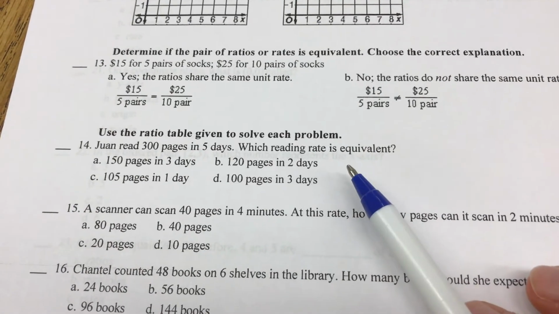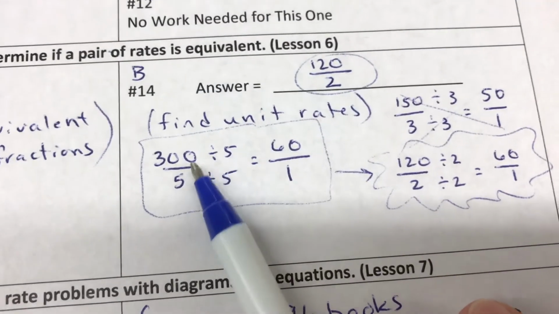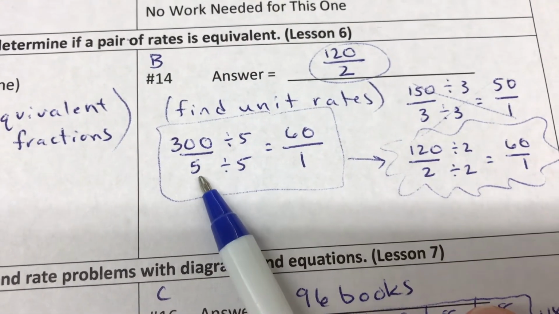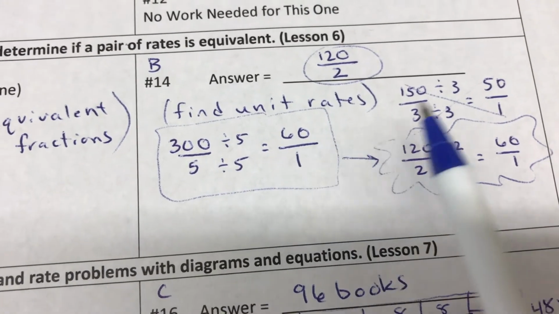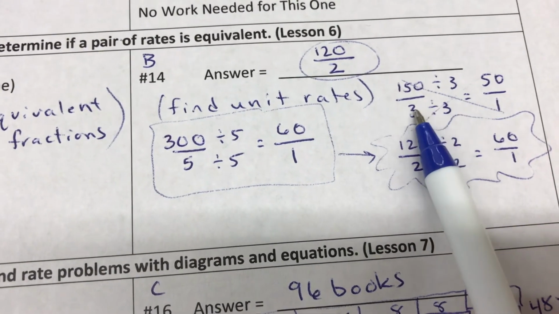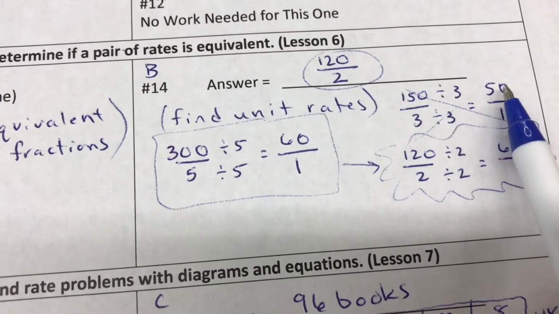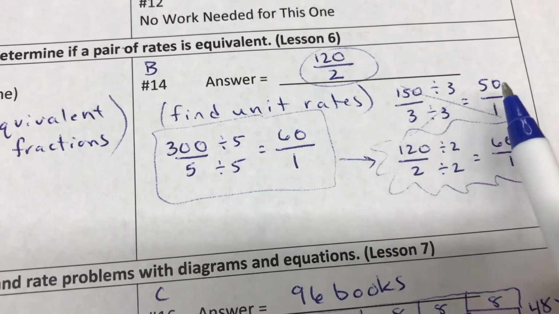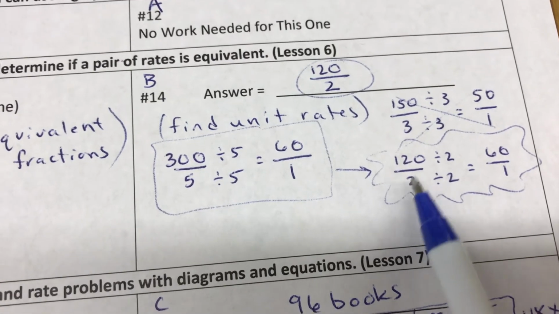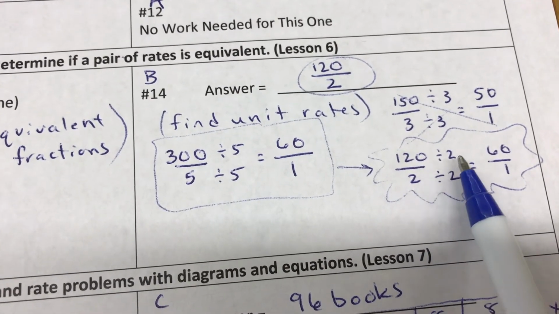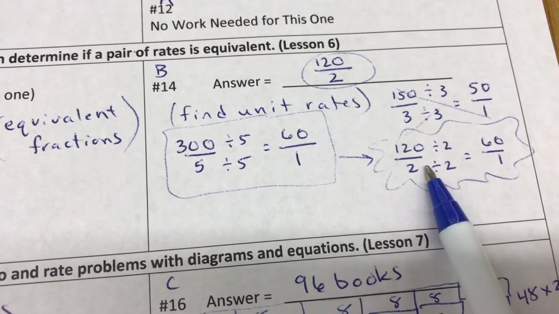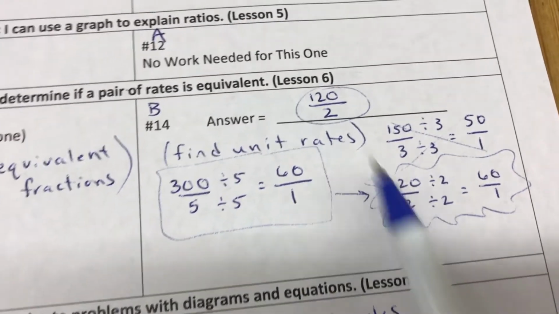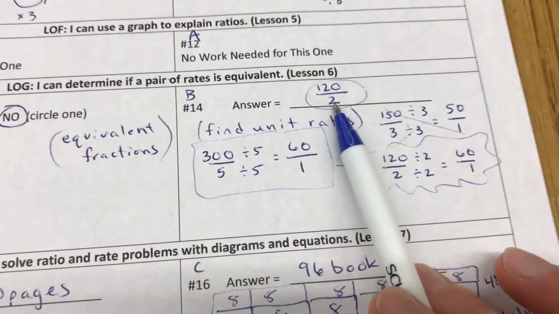And then number 14, Juan read 300 pages in 5 days. Which reading rate is equivalent? So what I did was I found the unit rate for this. 300 pages in 5 days divided by 5 is 60 pages per day. So then I started with A, 150 pages in 3 days. That unit rate is 50, so that didn't match. So then I did B, 120 in 2 days divided by 2, and that did match. So the equivalent ratio is 120 over 2.